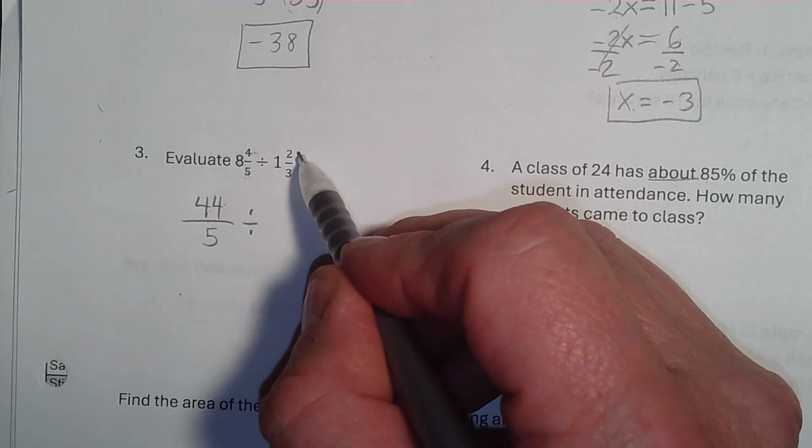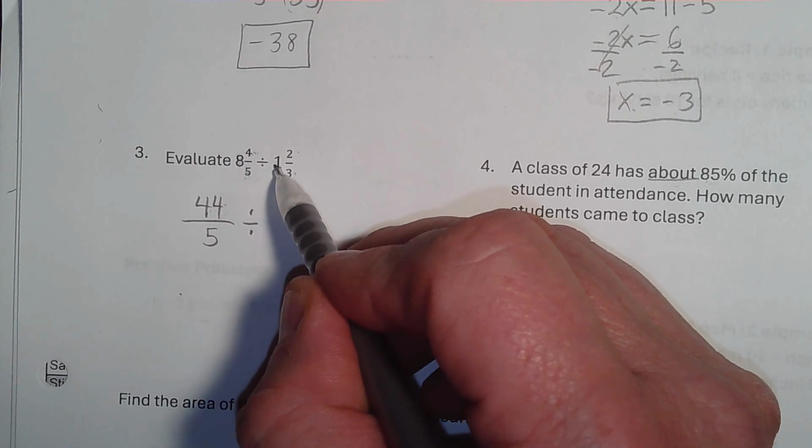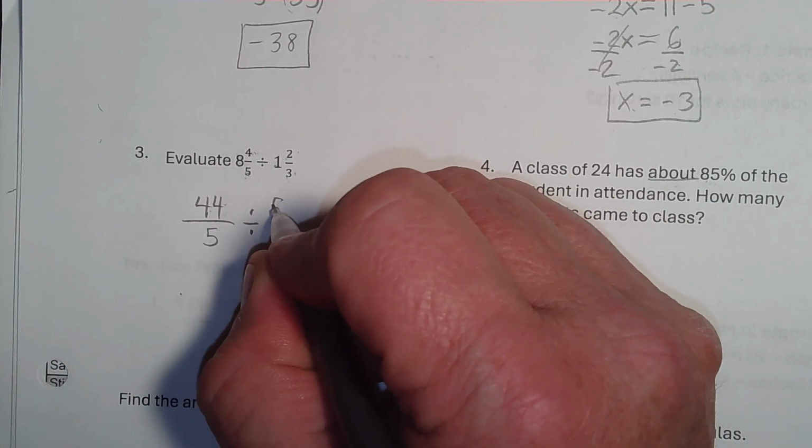This one has 2 slices left. This is still a full pizza. It has all 3 slices. So this has 3 slices plus 2 more. That is 5/3.